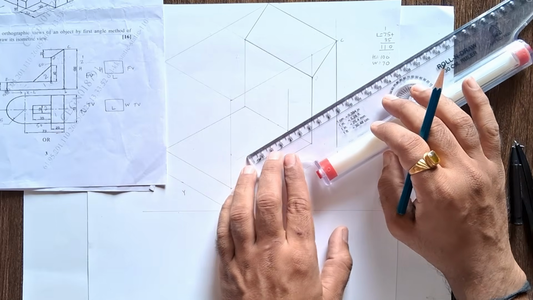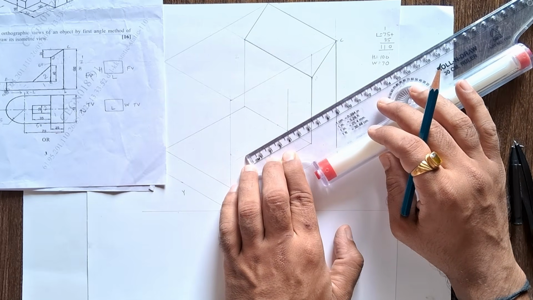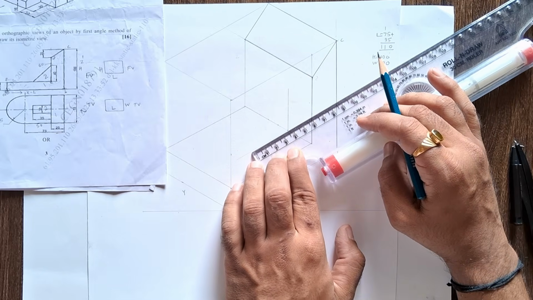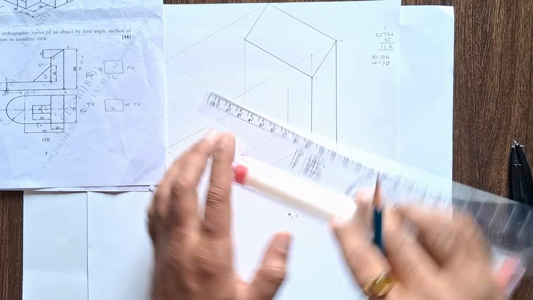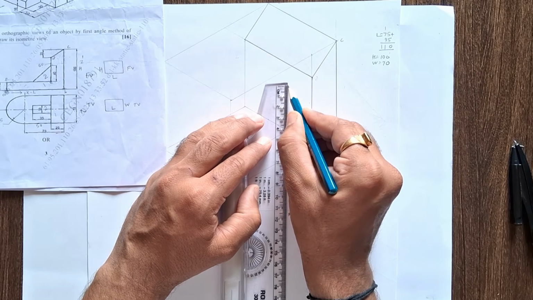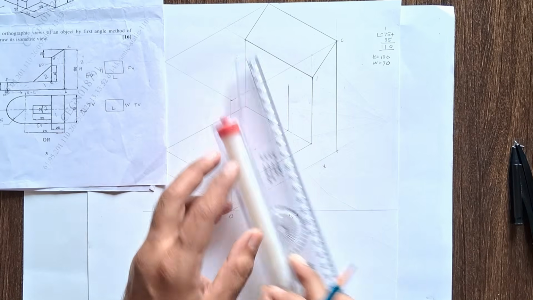So mark a 35 mm distance, 35 mm, and height is 40 mm. And the thickness of this rib is 20 mm, already we have marked here.